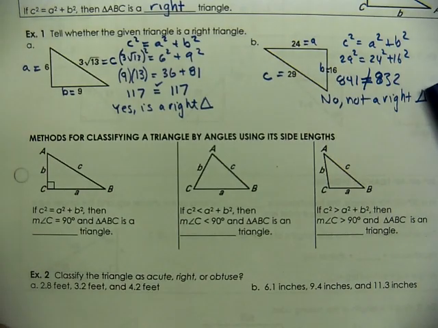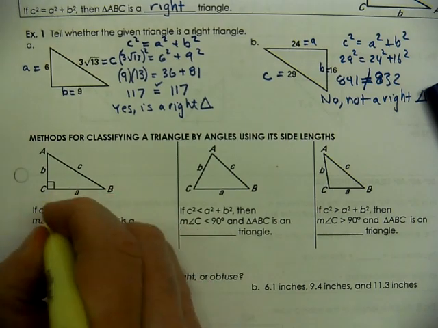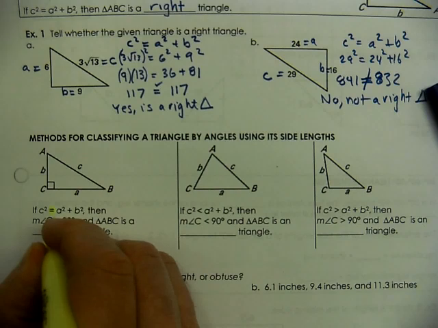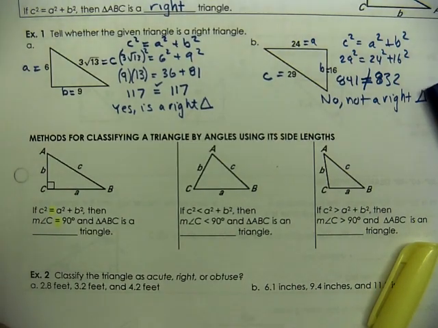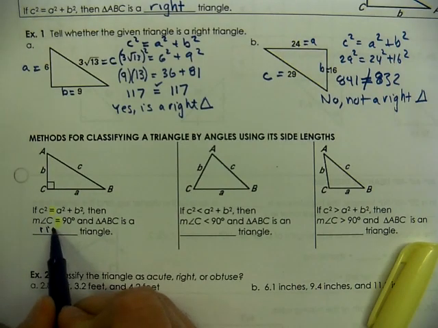So far, we have been looking at just this first case that you see here on the left-hand side. If c squared equals, there's your equal sign, a squared plus b squared, then that means you really do have a right triangle. That angle C will be a right angle, so it has to be 90 degrees, and therefore we have a right triangle.